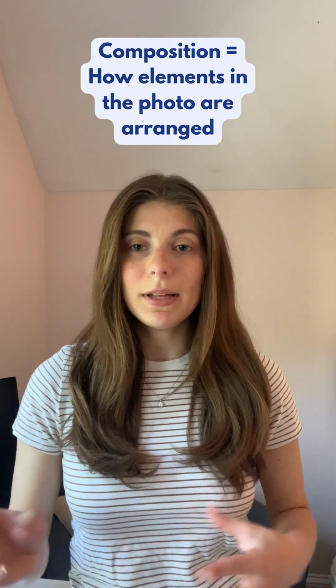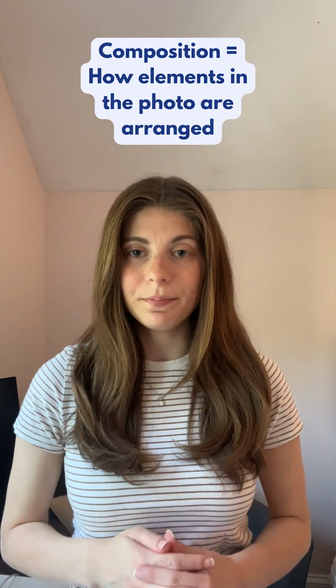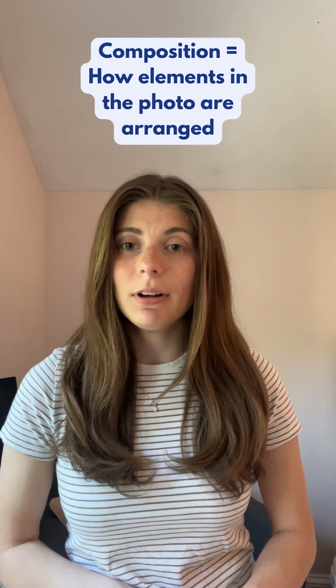Alright, let's get to it because there's a few different things I want to touch on today. Today's episode is going to be all about composition. Composition is basically how all the elements of the photo are arranged in the shot. And it's a really important concept to understand for all types of photography. So today I'm going to be sharing a few photography rules that you can use the next time you are taking a photo of your product.